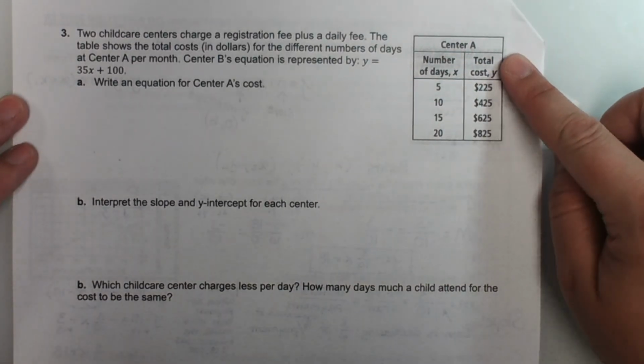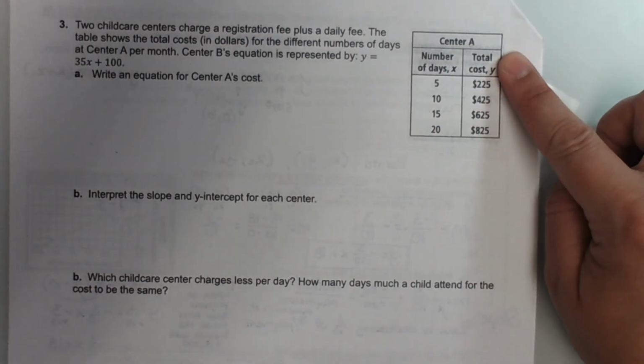Question 3. Can you see the whole table over there? I can't see it from mine. Yes. Okay.